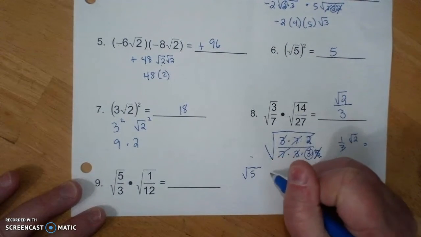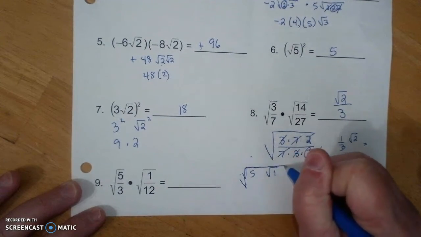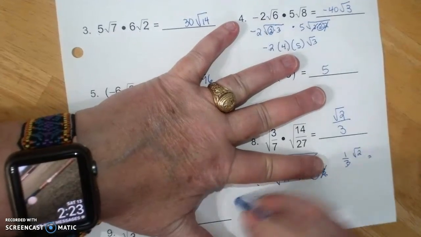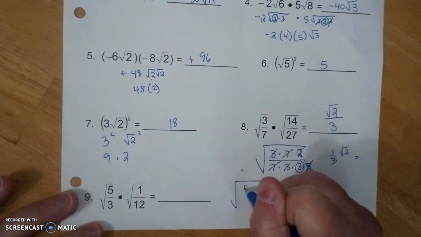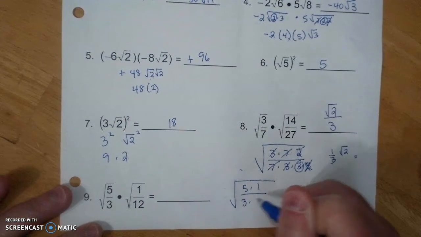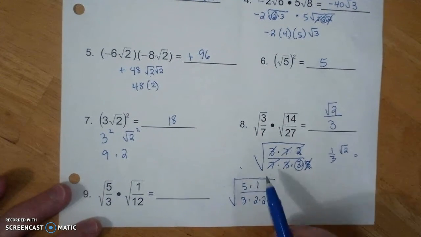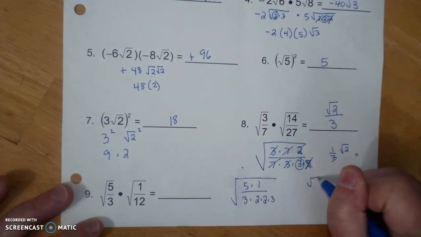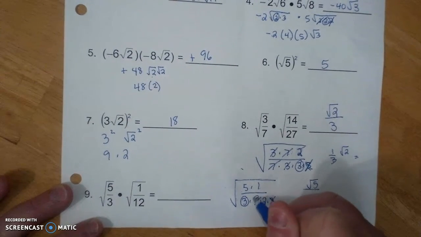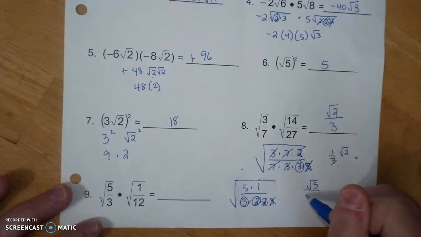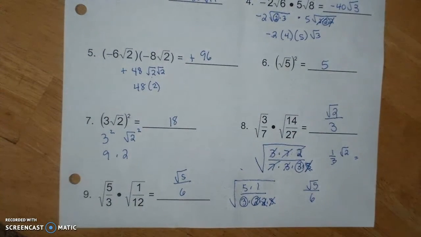This is square root of 5 and square root of 1, and I'm going to extend my radical. Oops, sorry. Radical is 5 times 1 times 3 times 2 times 2 times 3. There's my 12. The 5 has to stay in. Square root of 5 has to stay in. 3 comes out, 2 dies. 2 comes out, the other 2 dies. That means there's a 6 in the denominator, and so that's square root of 5 over 6. So that is how you multiply.